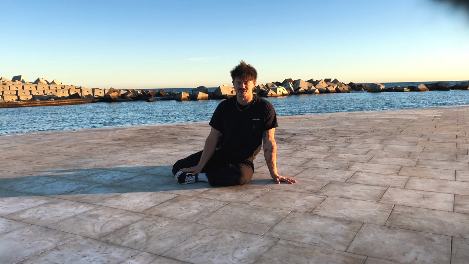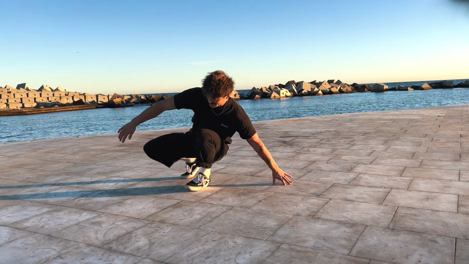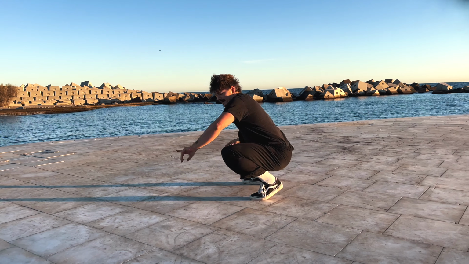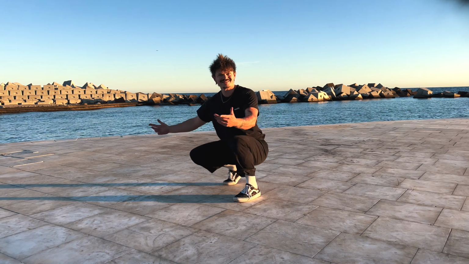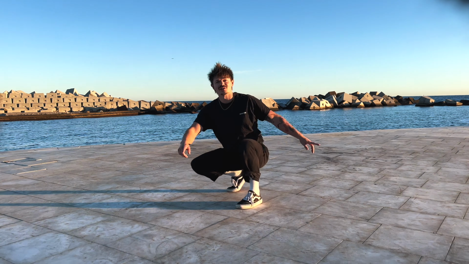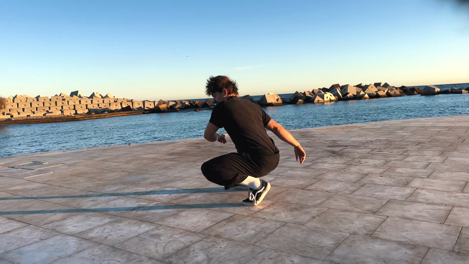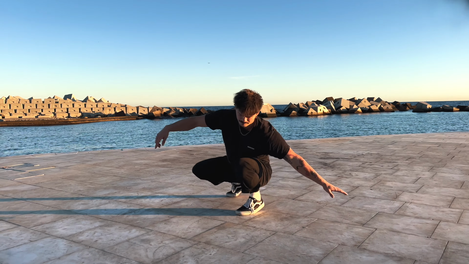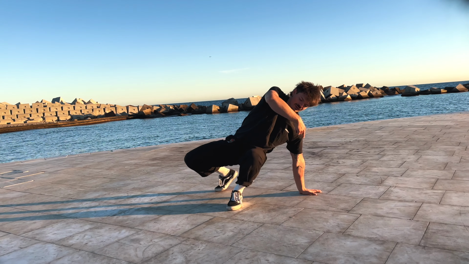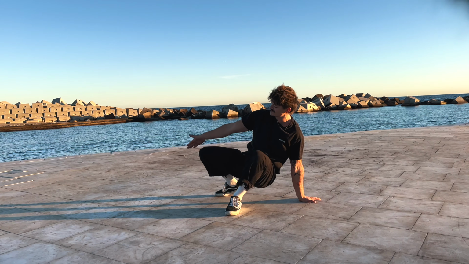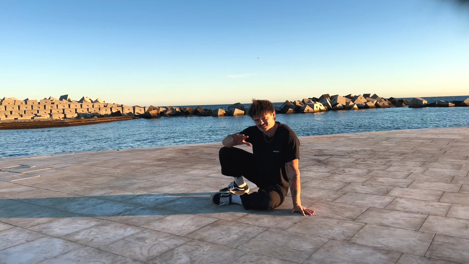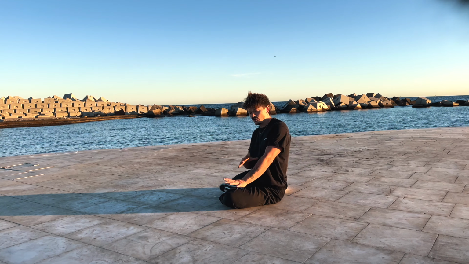But we start super simple. Actually, let's take it directly from a squat. Now from the slow squatting position, I circle my body. See, still the same idea of the circular motions applies here as well. I circle backwards until I can find a support on my arm, from the fingertips onto my hand, and then I allow my knees to follow through. Now from here, one of the most important ideas in this move is how to receive the floor.